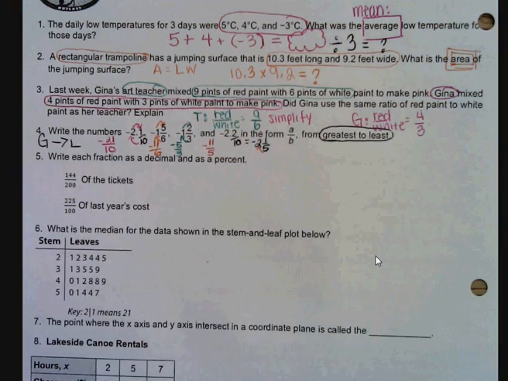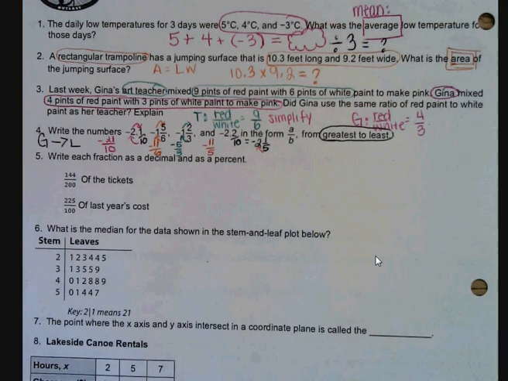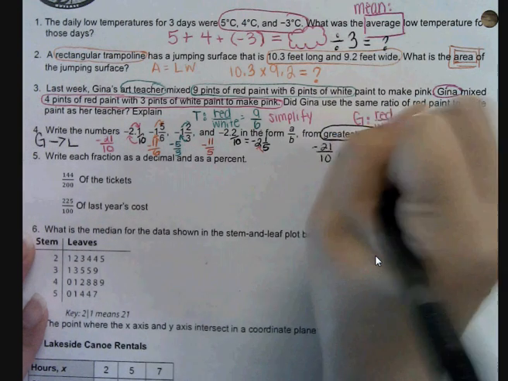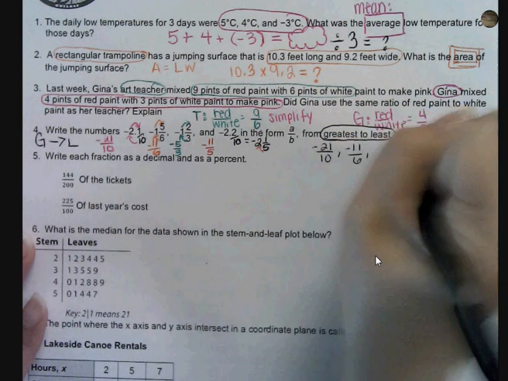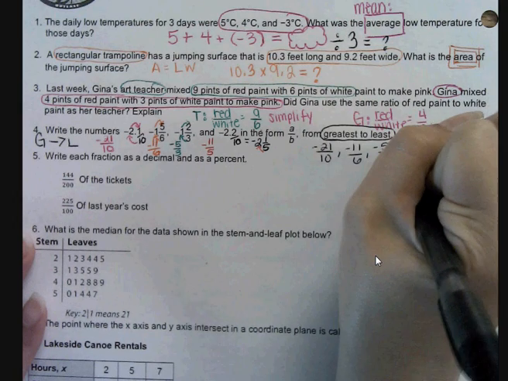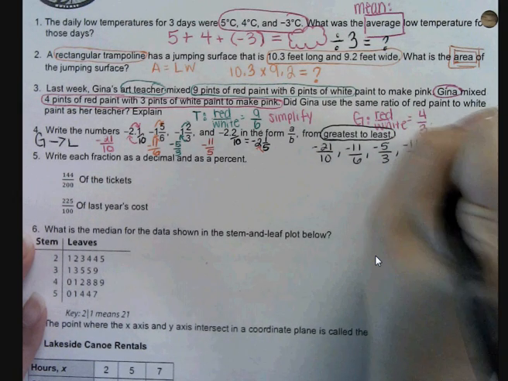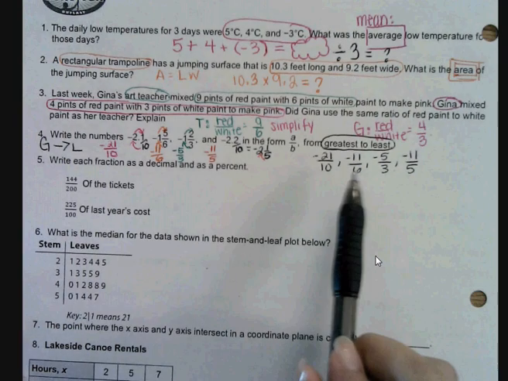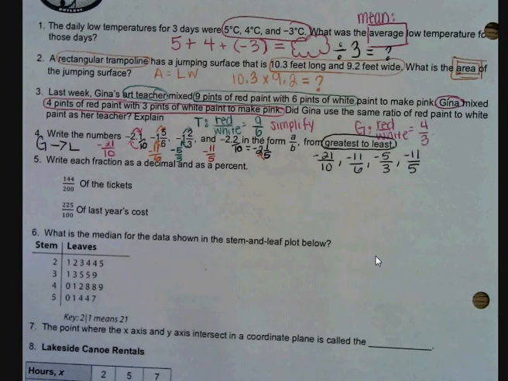Okay, so what I'm going to do is rewrite all these numbers over. They're too squished for me. I like to be organized, so I'm going to write them over here. And I'm going to look at them. First of all, I cannot put them in greatest to least form yet. I have to find the common denominator. Okay, looking at 10, 6, 3, and 5, I can tell that their LCM, which is the least common multiple, will be 30.